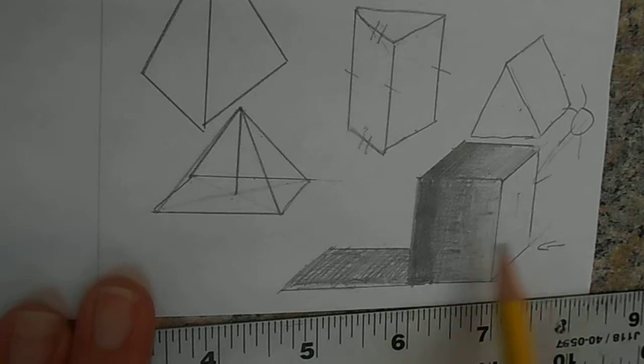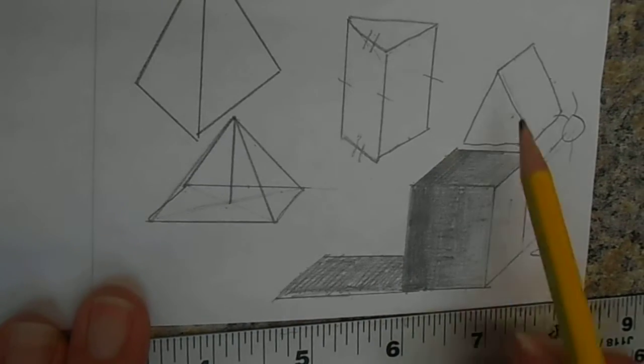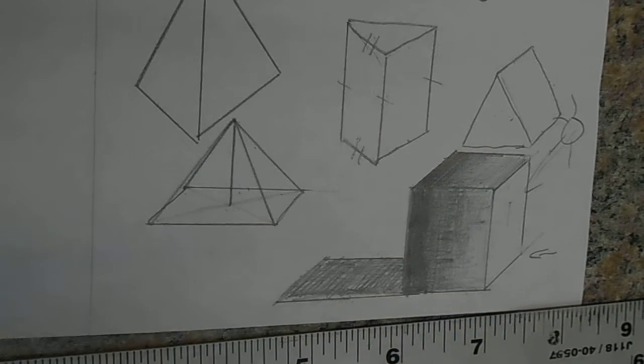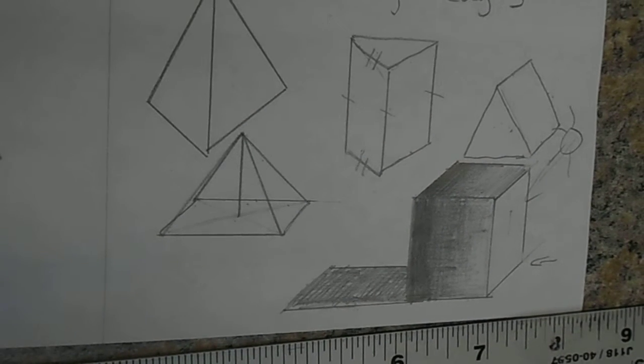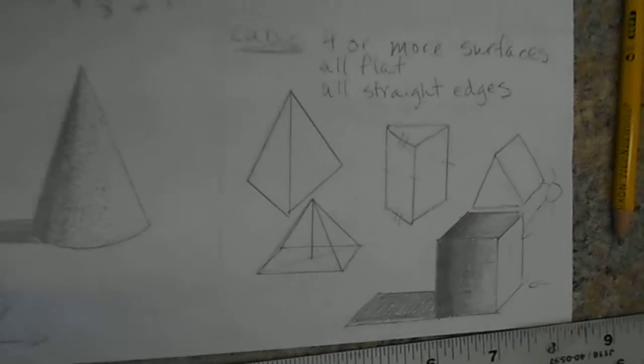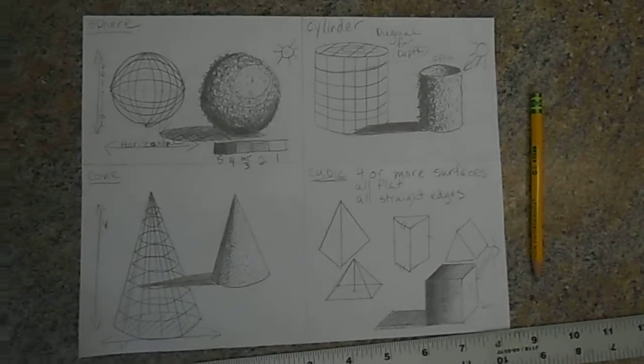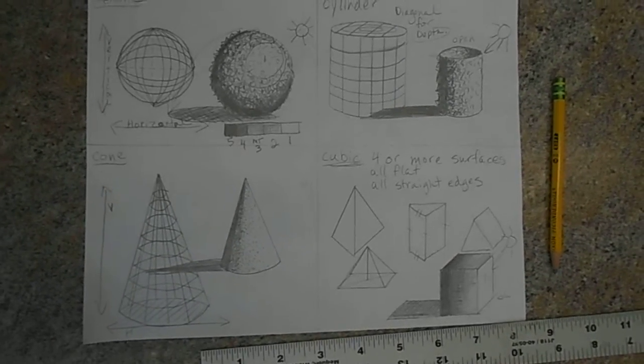Now hopefully, based on this more complicated 6-sided form, you'll be able to figure out how value would work on the other types of cubic forms. Those are our 4 basic forms.